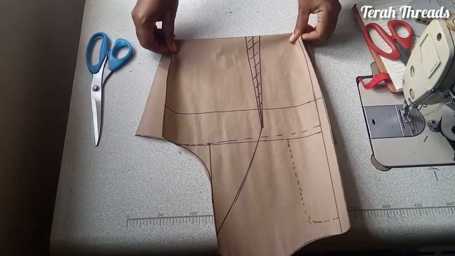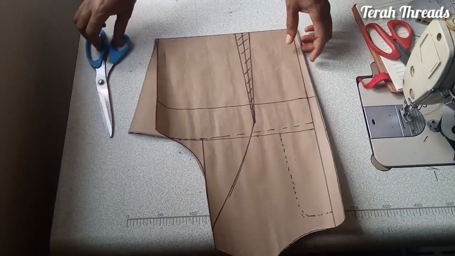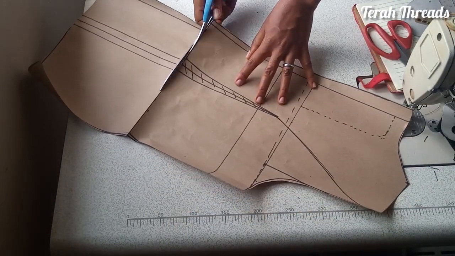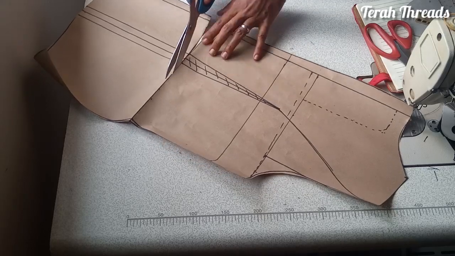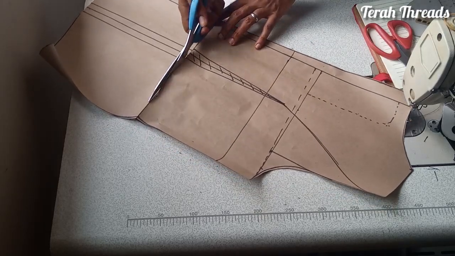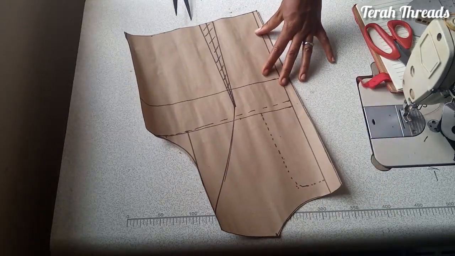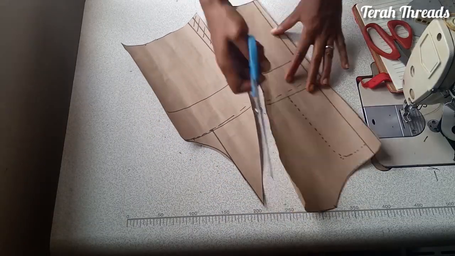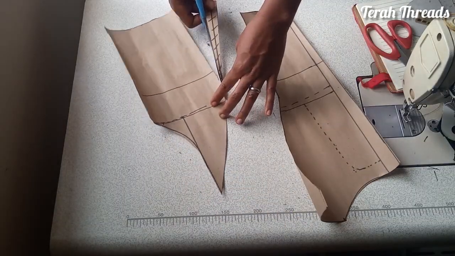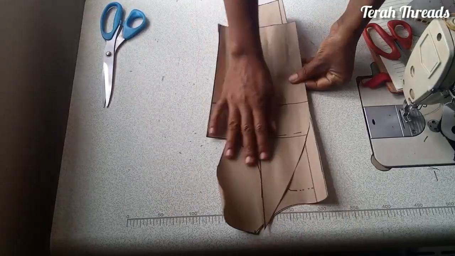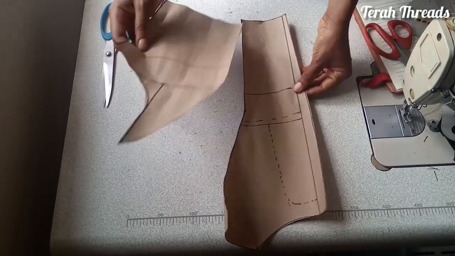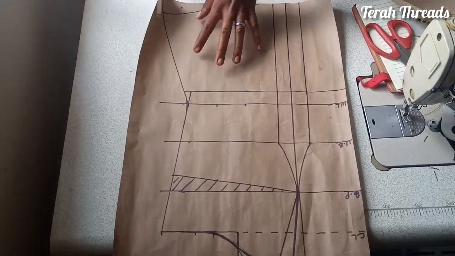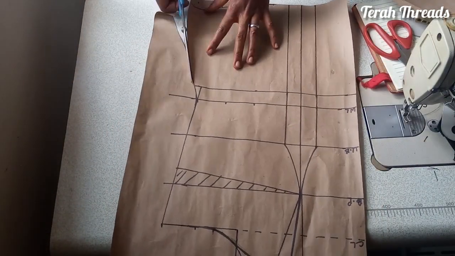If it's a dress that you'll be joining at the waistline, you'll be cutting it off from the waistline. So this is for a dress, so I'll be stopping at the waistline. So this is it for the back. You just go on and cut your fabric with it. So for the front, let's cut it out carefully.